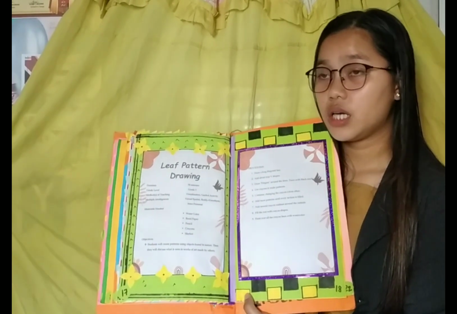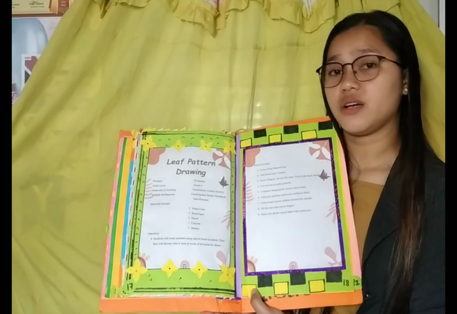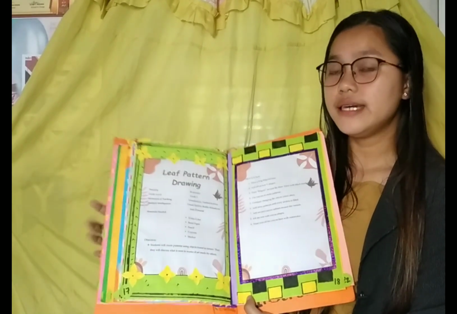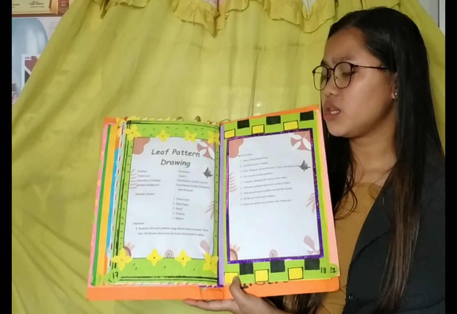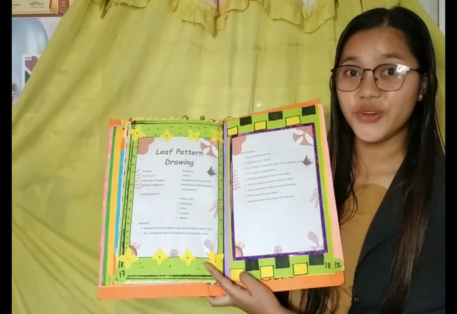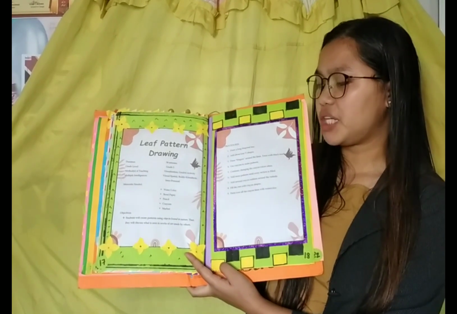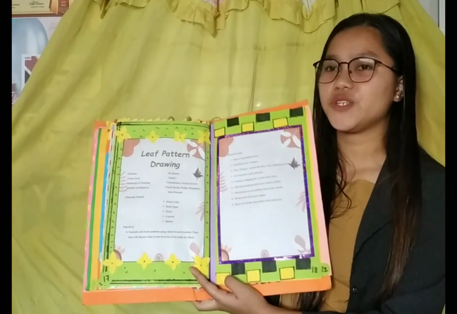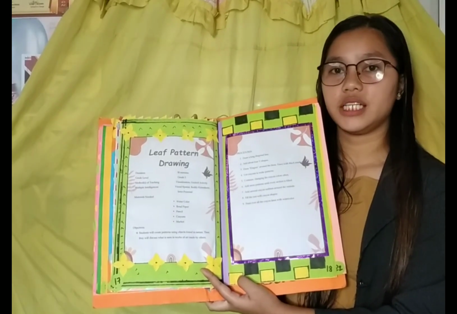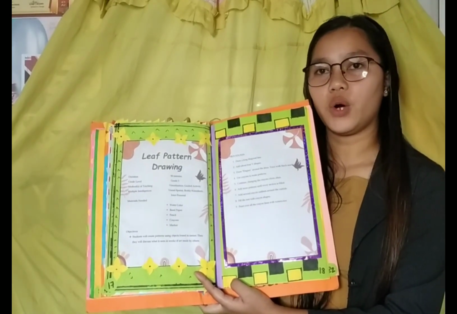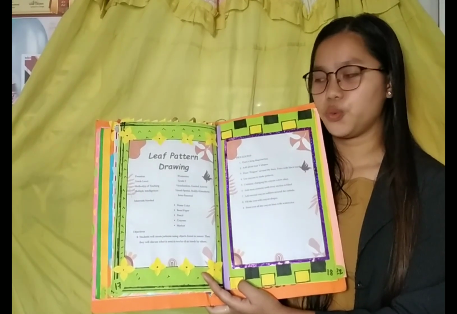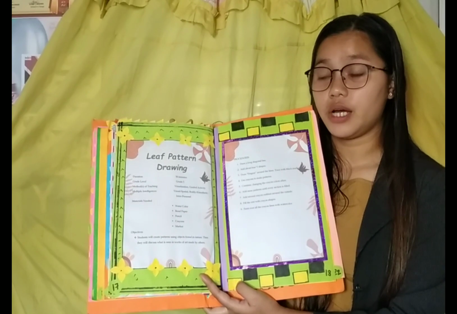Again and again, there are fast learners and slow learners who need our guidance. Next are the methods of teaching and multiple intelligence. It is visual, spatial, bodily kinesthetic, and interpersonal. Yes, I use interpersonal because I allow the students to share with their peers and discuss their artwork with their peers.